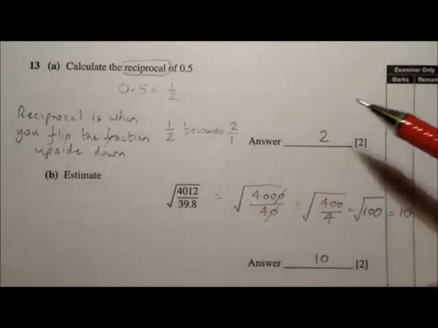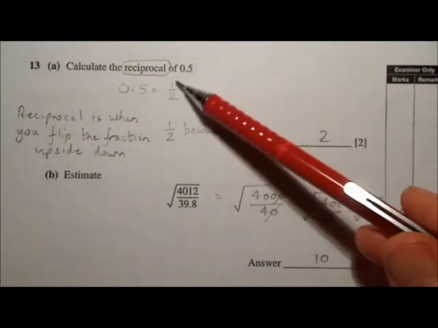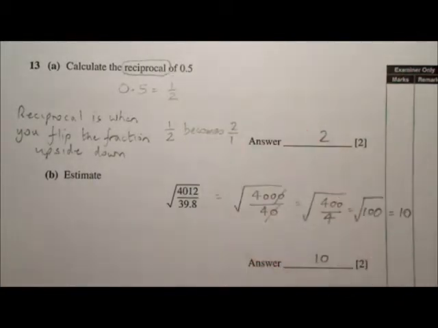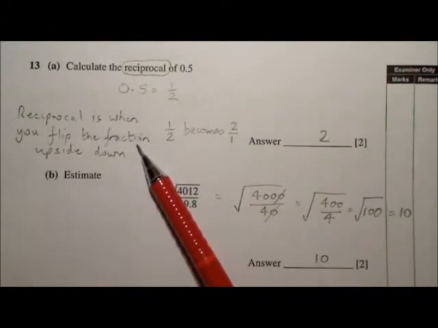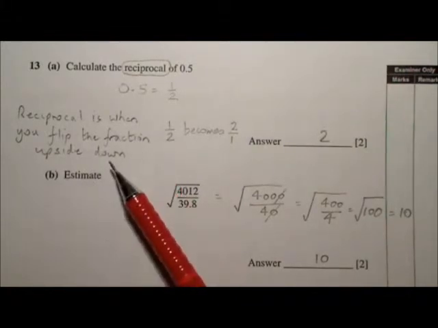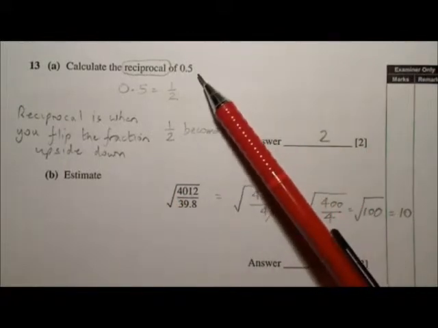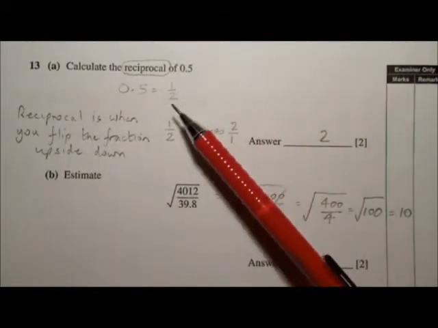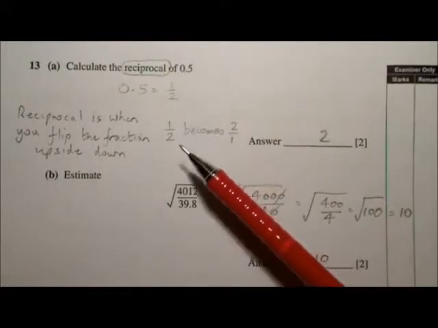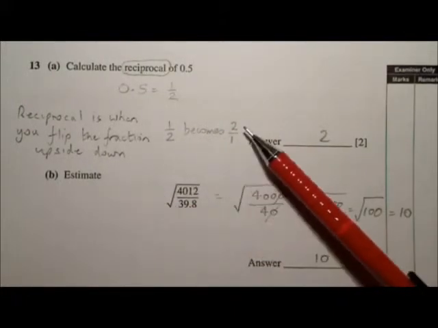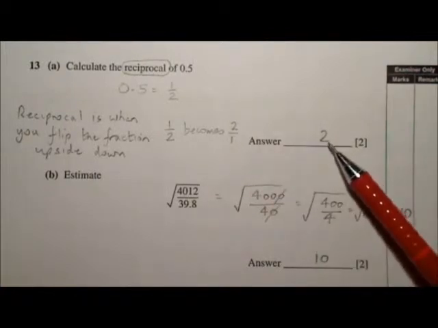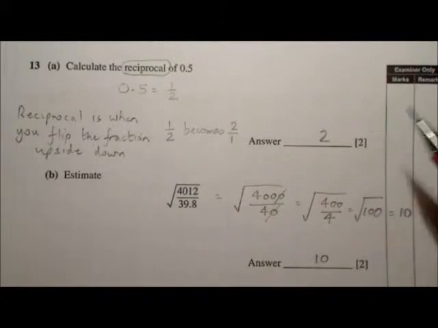Okay, so for question 13, the key word here is reciprocal, and you need to remember that the reciprocal of a number is when you flip the number over, or if it's a fraction, you flip it upside down. So the easiest way to do this is to remember that 0.5 is the same as the fraction a half. So all you do is flip the half upside down and it becomes 2 over 1, and we write that just as 2. So the answer is 2.